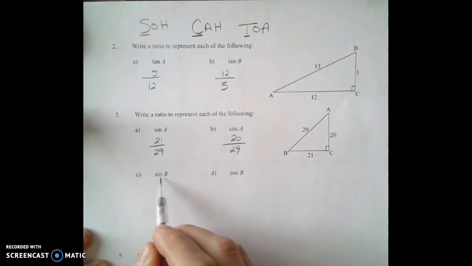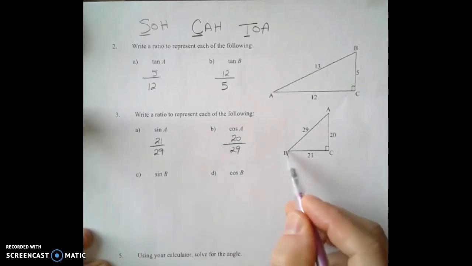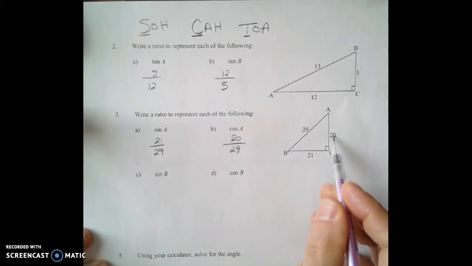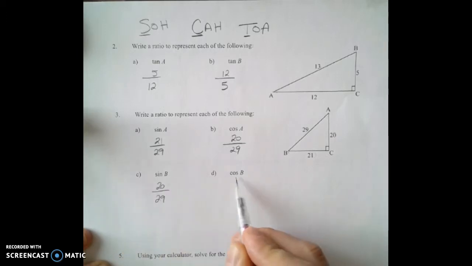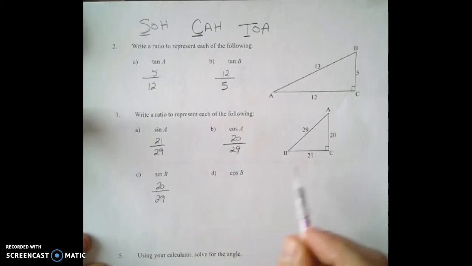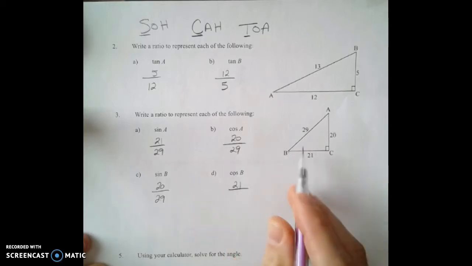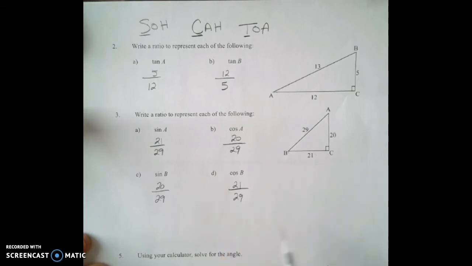Okay? For sine of B, now I'm going to look at angle B. The opposite side to angle B is located at 20. The hypotenuse is 29. Opposite over hypotenuse, 20 over 29. For angle B, the cosine of angle B, well, it's going to be the adjacent side, 21, over the hypotenuse, which is 29.